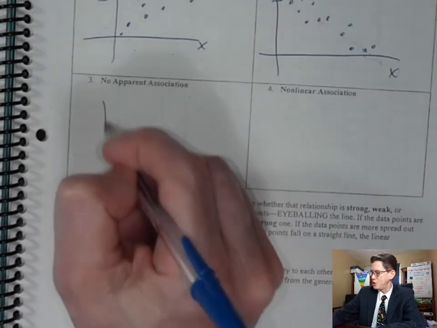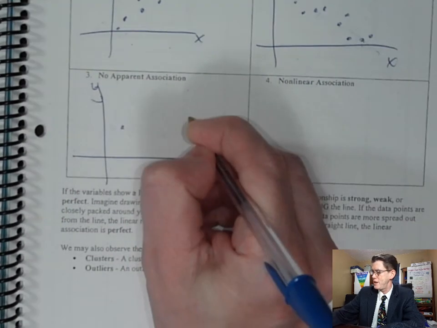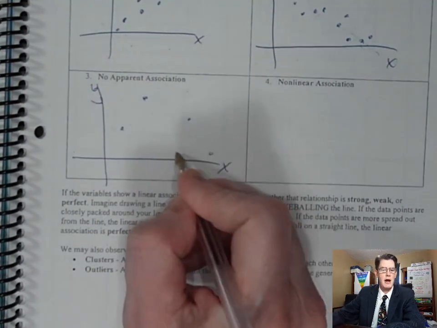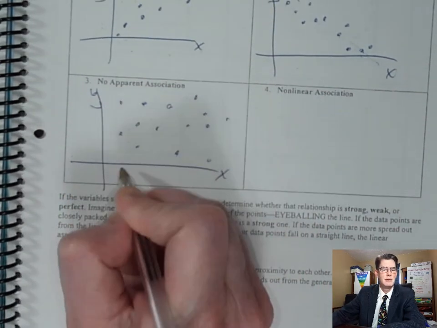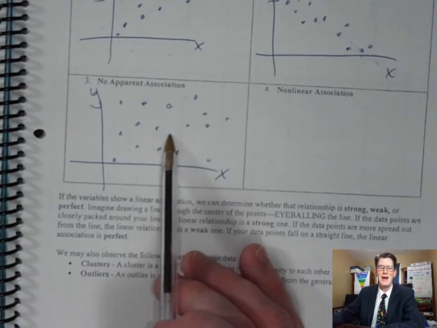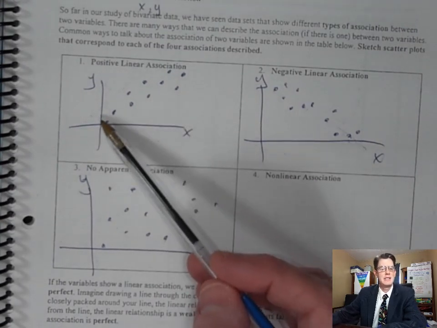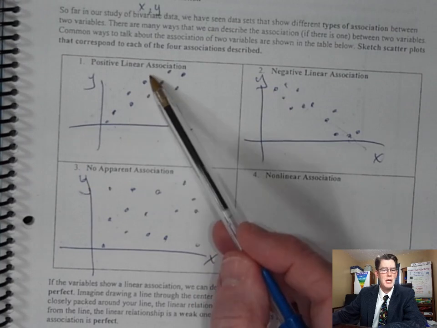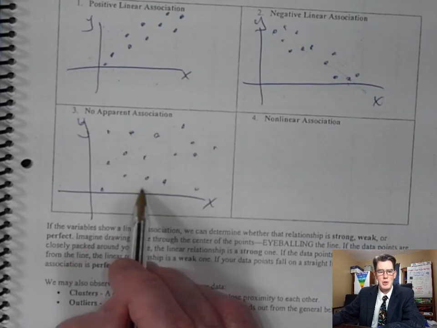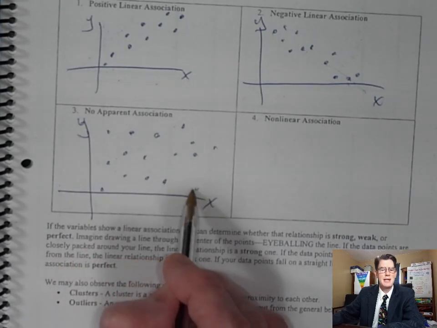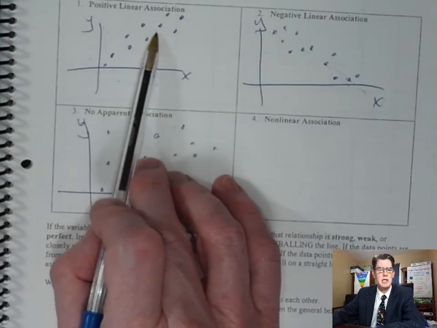Okay, no apparent association. That's if you have an xy ordered pair there, and an xy there, an xy here, and here, there, there. You can see they don't seem to be related at all. There's nothing, you couldn't draw a line through it. You don't see any association. This positive linear is like age and height. Let's say that as your age goes up, the height goes up. So age and height have a positive linear association with each other. We don't have someone who's all the way up to 12th grade and their height is like 2 feet. Age and height are positively associated.